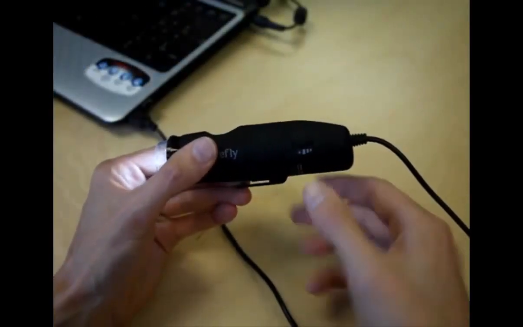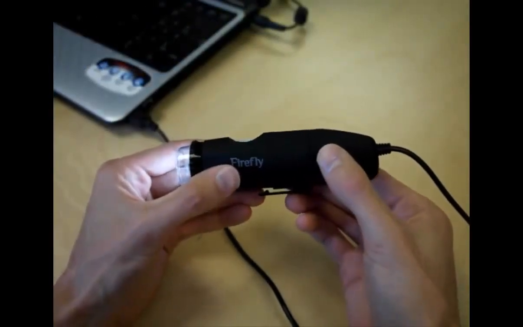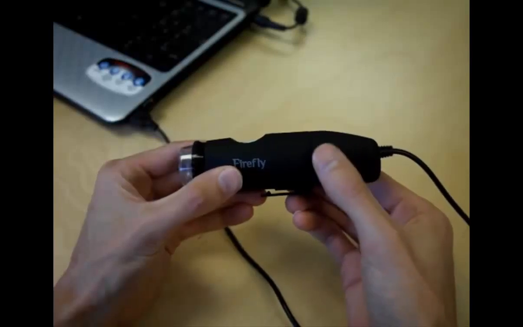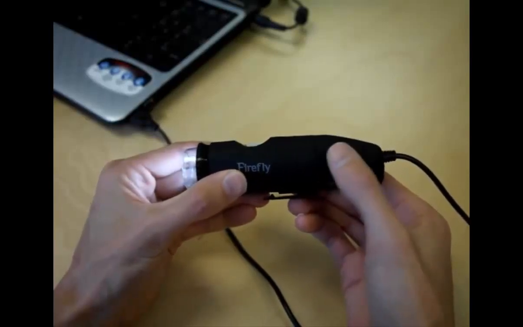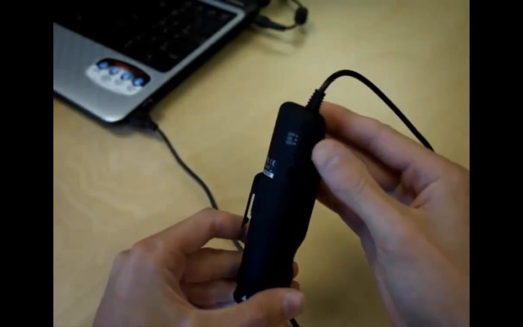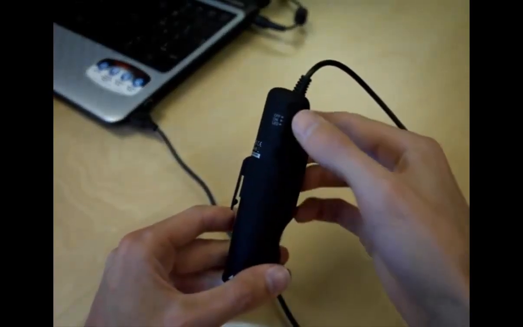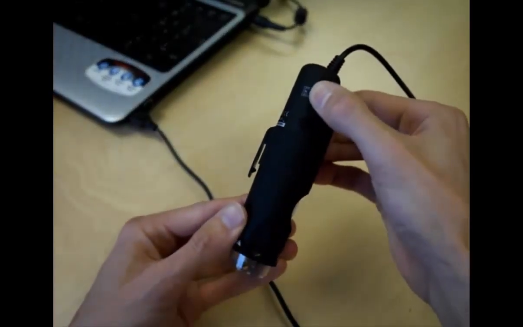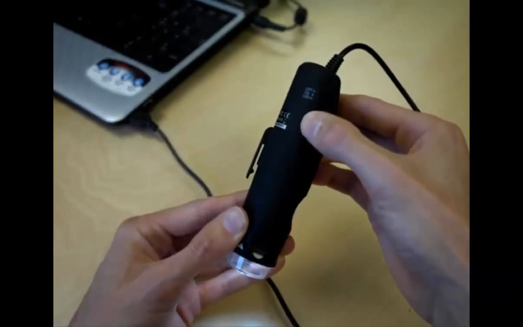This here is the brightness dial. You can turn it up or down, but I recommend keeping it fully illuminated all the way up. This is the power switch here. We went over this earlier. To turn it fully on, switch it to LED.